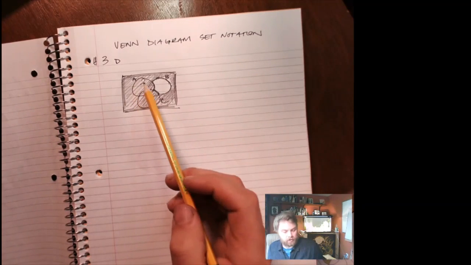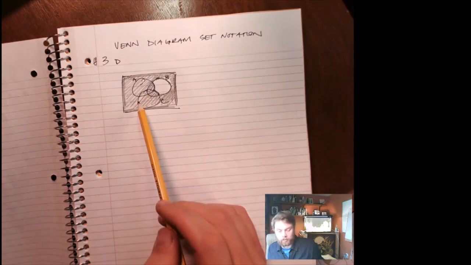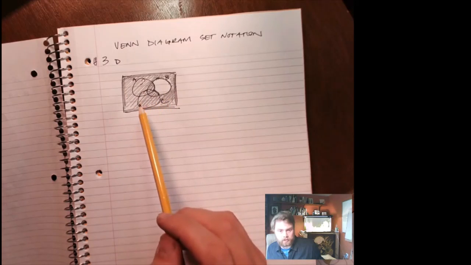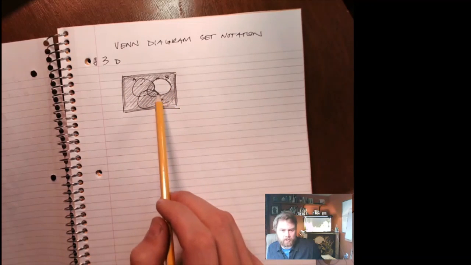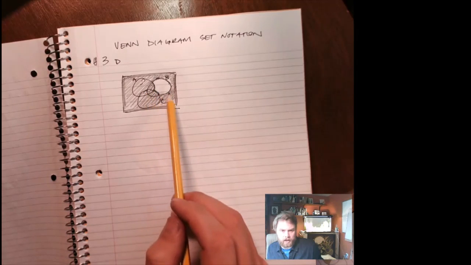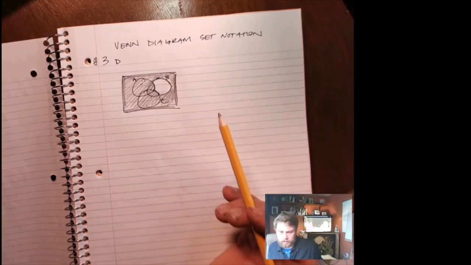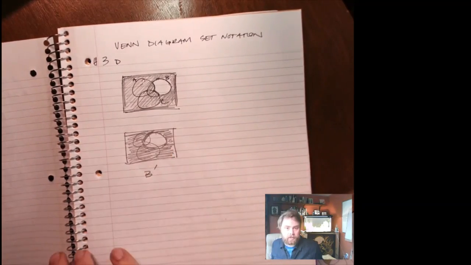Alright, so I'm calling this one 3D. They're not labeled, but this is the fourth one in question 3, Venn diagram set notation, backside, and trying to describe this space. Now I'm noticing most of B is not shaded, and so I think it would be useful to consider not the B. And so I'm going to just go ahead and make a sketch of that here.